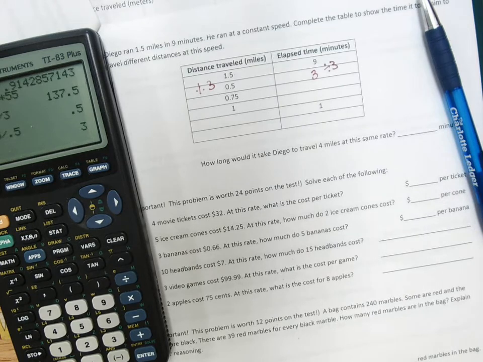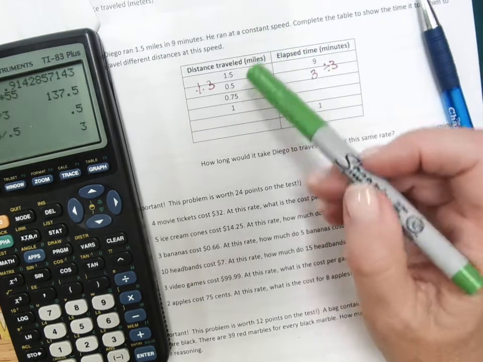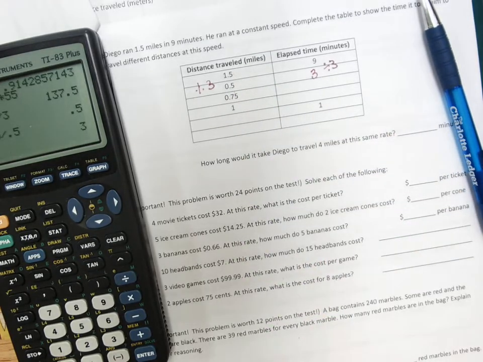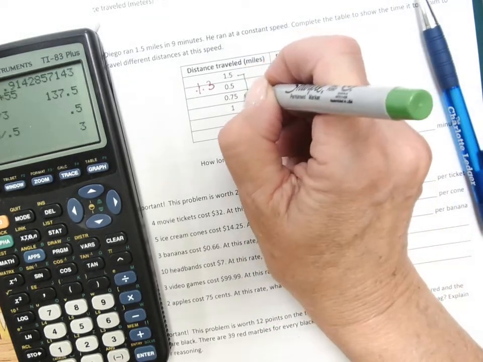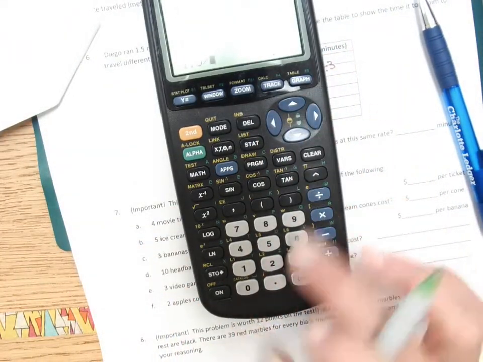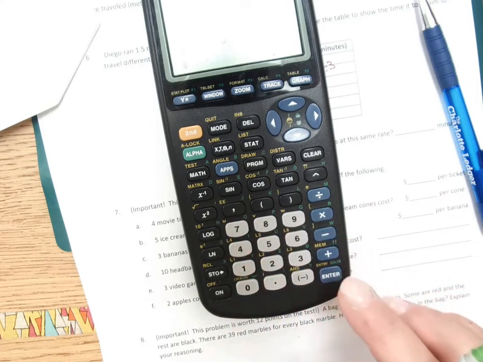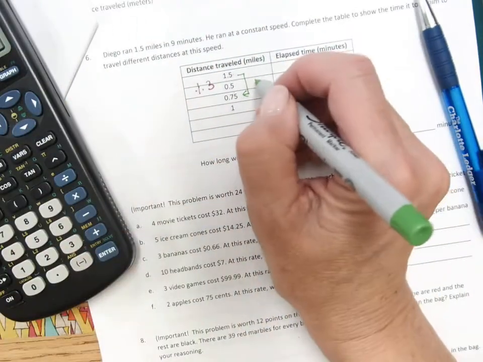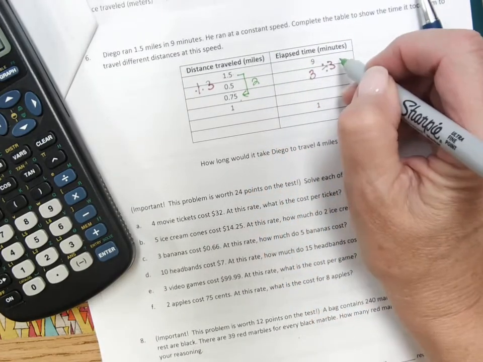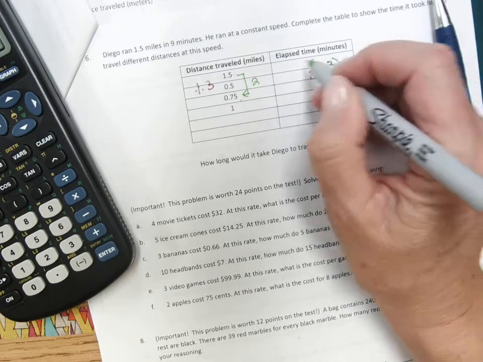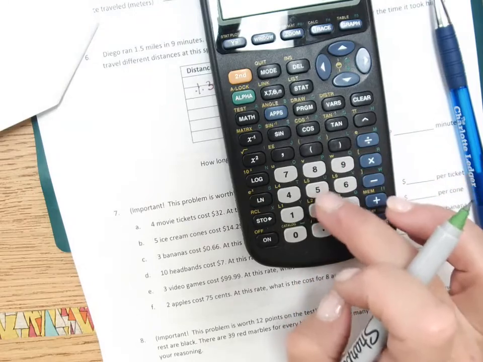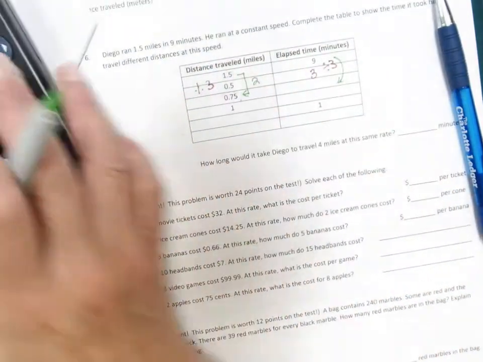All right? Now I want to go to 0.75. So I'm going to go back to my beginning, and I'm going to go from 1.5 and 75/100ths, and I'm going to divide those. So 1.5 divided by 0.75, and that gives me 2. So 2 is my helper. So 1.5 divided by 2 is 75/100ths. So I have to do 9 divided by 2 because I'm going down. So 9 divided by 2 is 4.5.